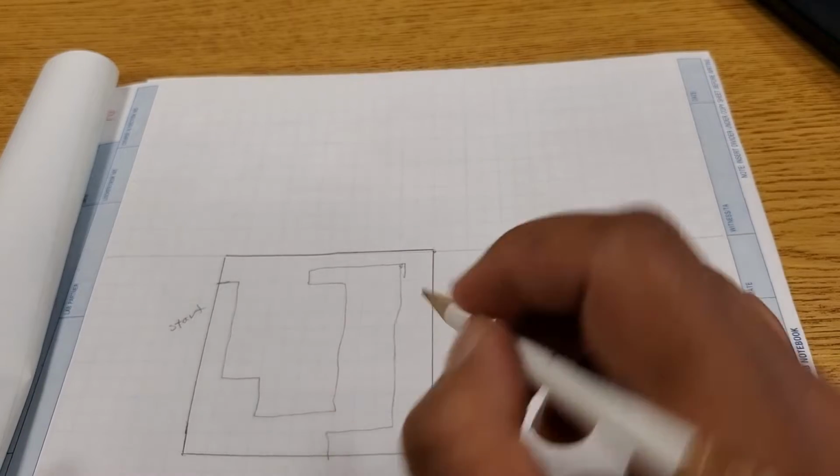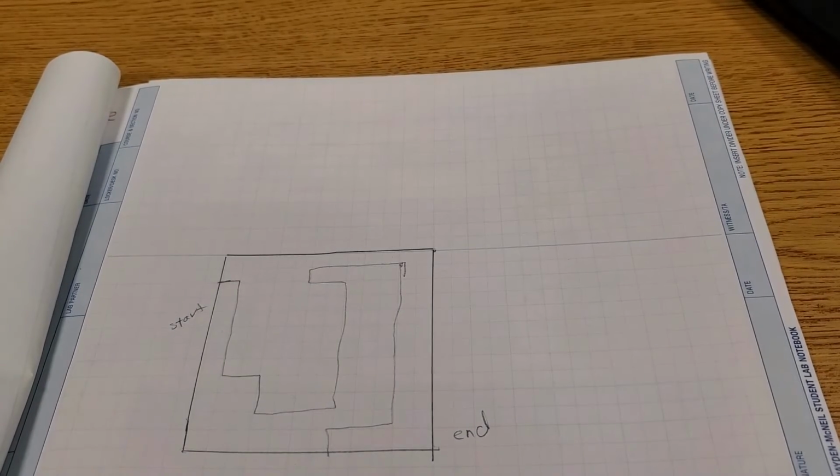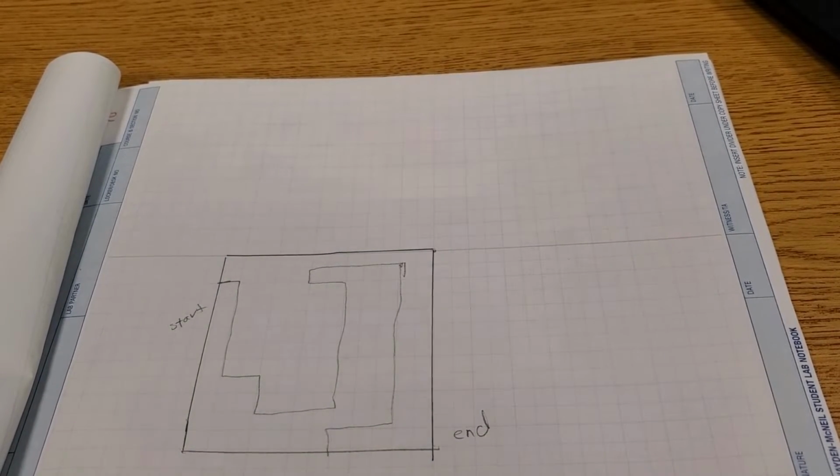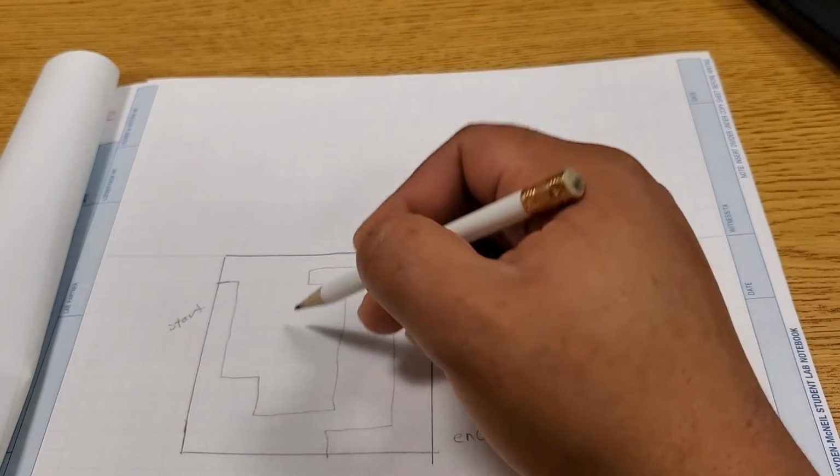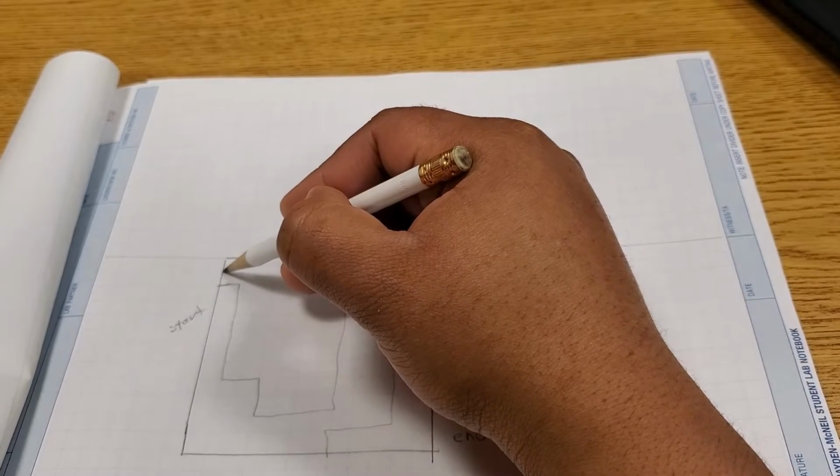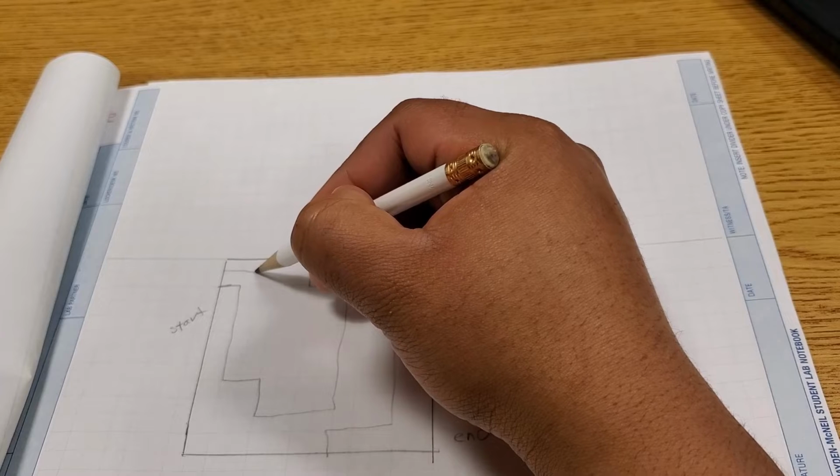And actually, I'm going to have it end right here just to make it a little easier for me. All right, so now let's take a spot, kind of one spot away, and we'll trace.